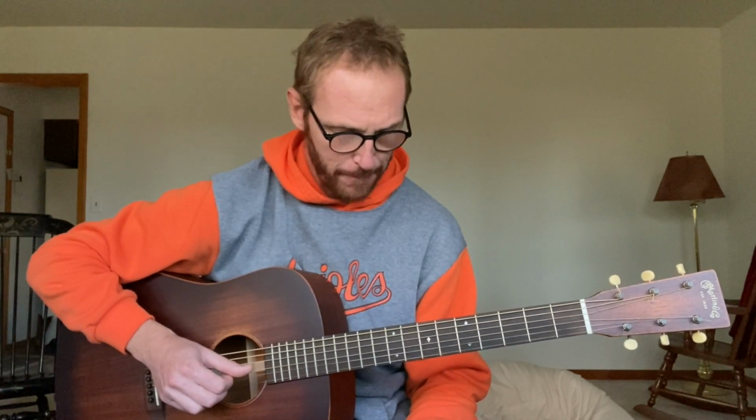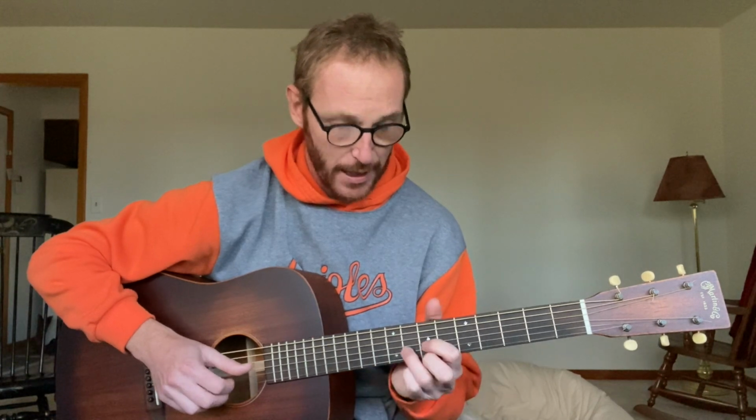Let's say I wanted to move it up. Let's say I wanted to be using a D shape, right? Here's a D shape of G, but who wants to play that chord, right? That's annoying. So we're going to get rid of this fourth string root and just play just those notes.